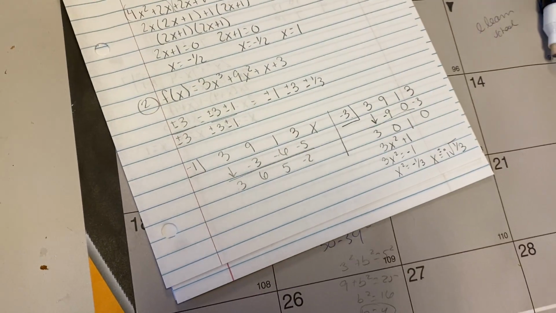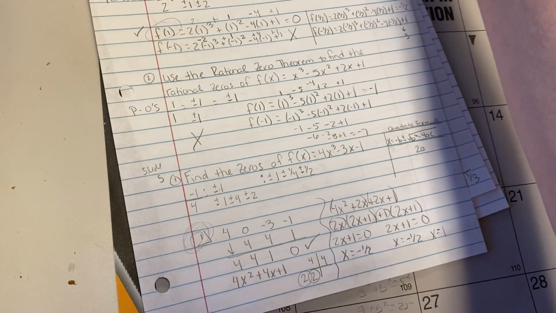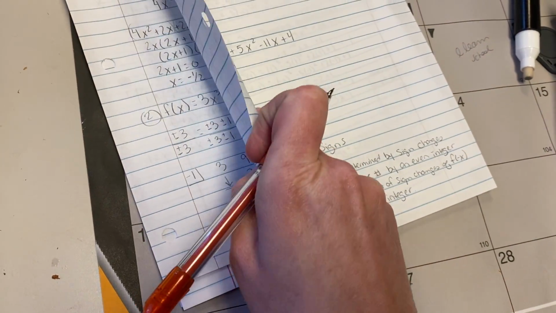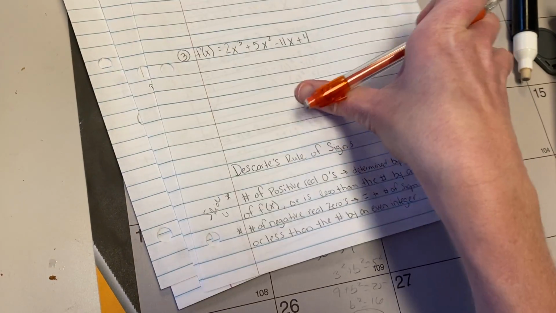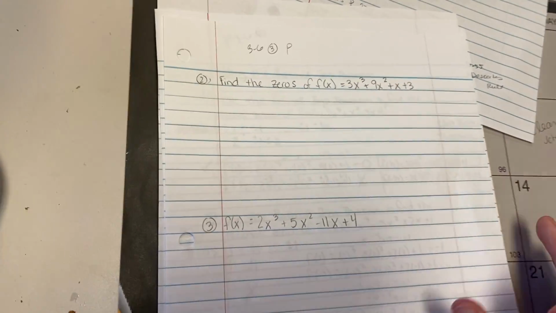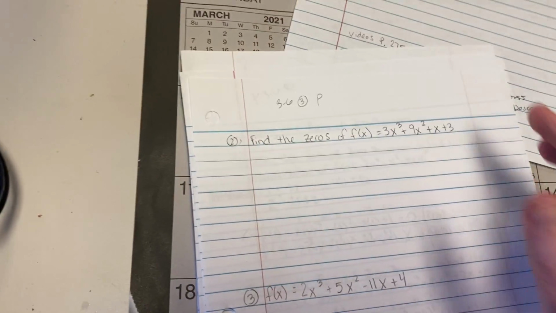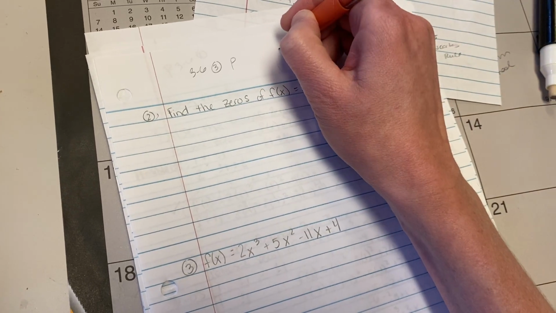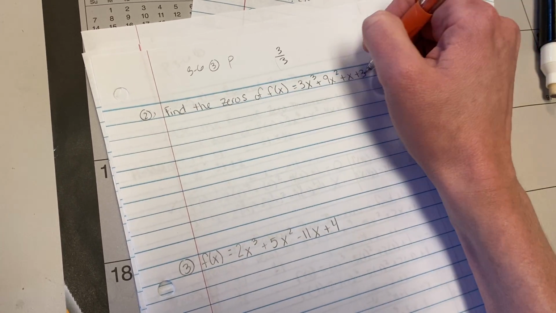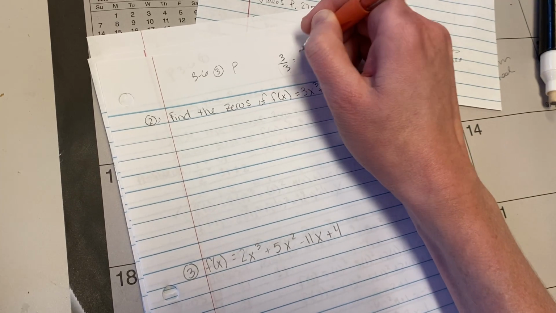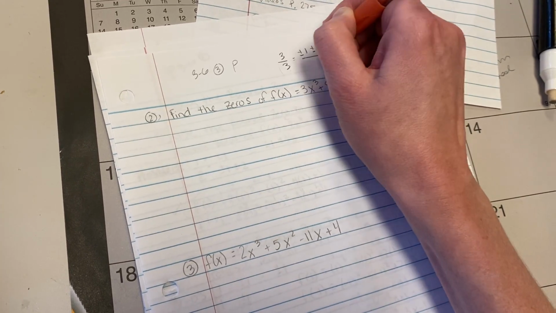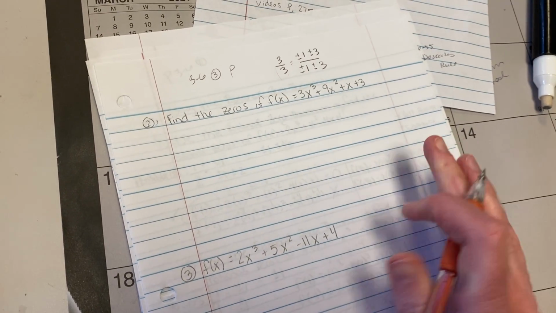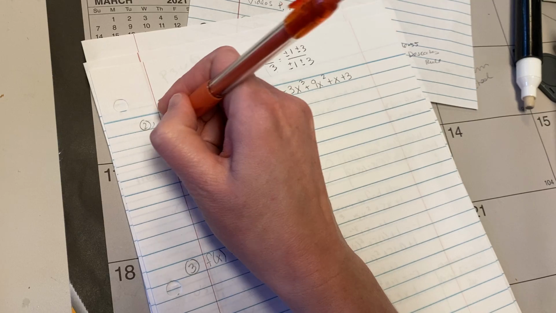Okay, so another example. Let's see what happens when we plug it in and it doesn't come out. Let's list our possible zeros, and I'm going to list them up here for more room. So factors of 3 over 3, last over first. So that's plus or minus 1, plus or minus 3, over plus or minus 1, plus or minus 3. Okay, so let's try a +1.